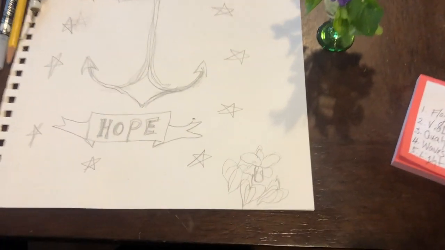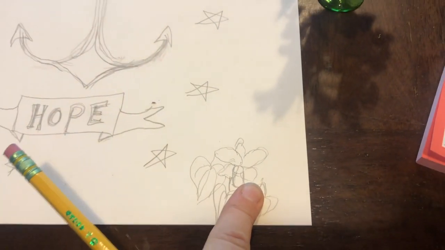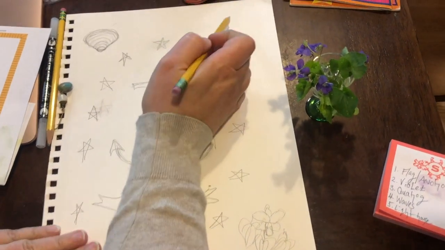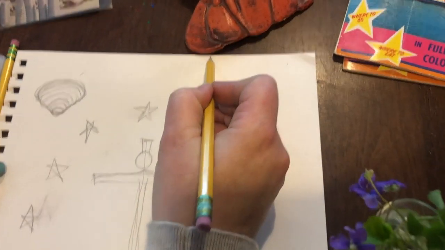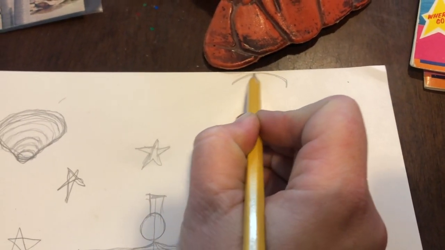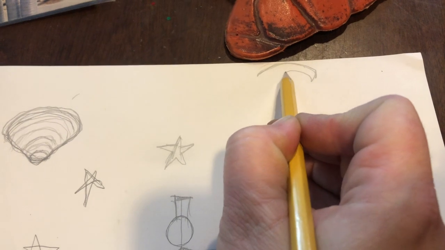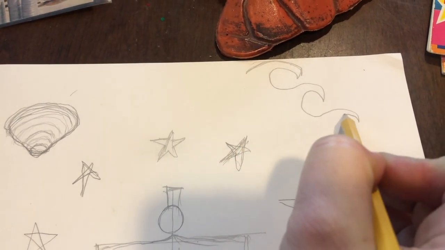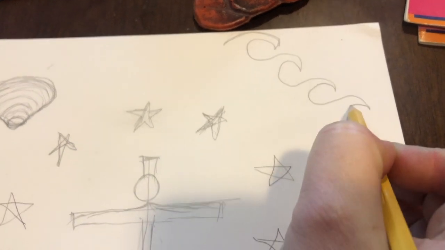All right, so I have my violet, I have my quahog. Now I'm going to show you how to draw waves. So I'm going to do in this corner some waves. It's super simple. It's an arch shape. See how I did that? And then it comes in. It almost looks like what letter? You guessed it, the letter C.